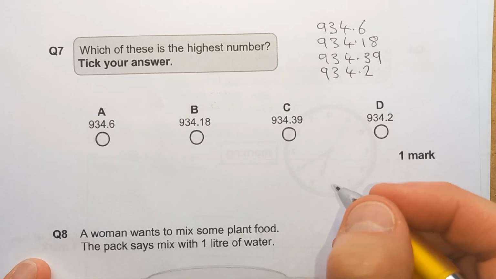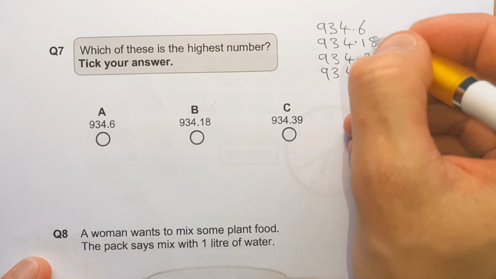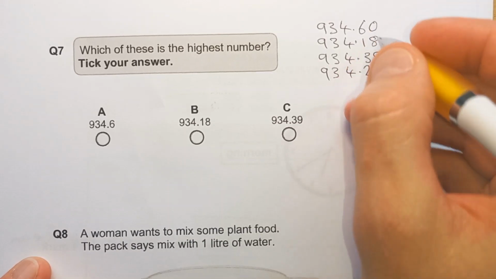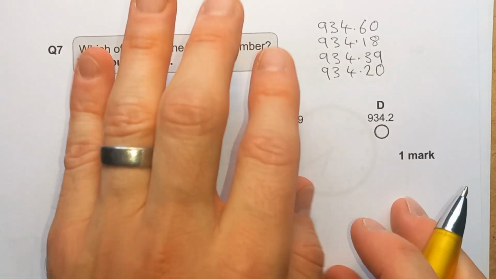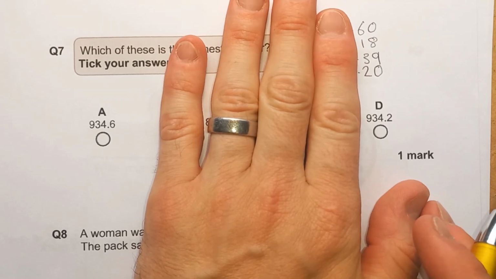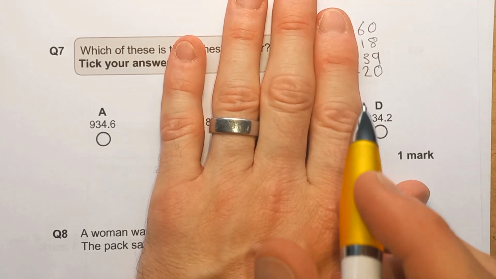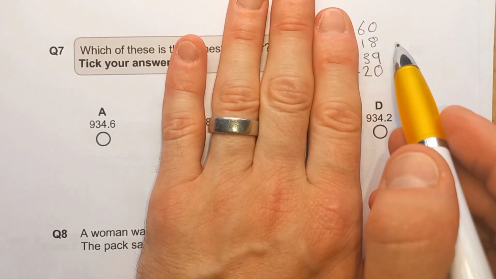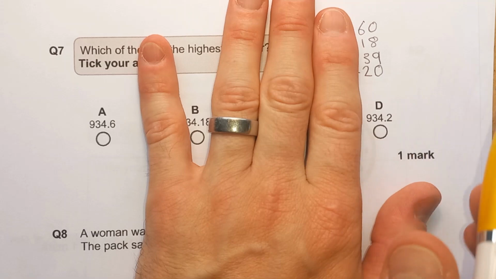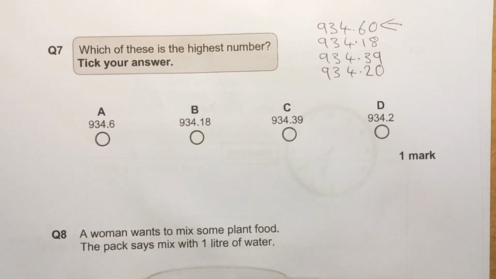Now that might not feel like it's helping just yet. So let's give all the decimals the same number of decimal places. So if we've got nothing here, we can put a 0. Nothing here, we can put a 0. Now because the whole numbers are the same for all of these, we can actually cover them up. Because the only difference in the numbers is the decimal places. So we can even cover up the decimal point. And now instead of thinking of it as 934.6, we're just looking at 60, 18, 39 and 20. So which is the biggest of those numbers? Well, it's that one there. So we can tick that one.